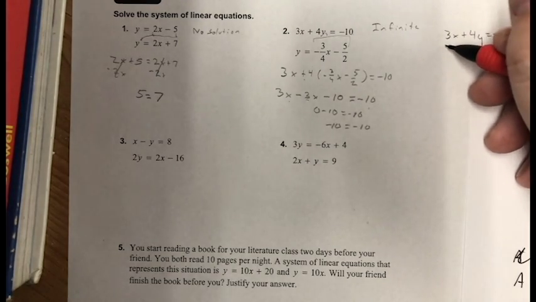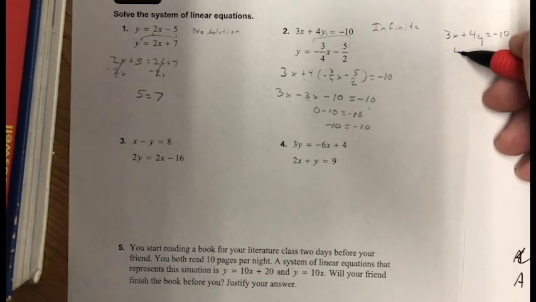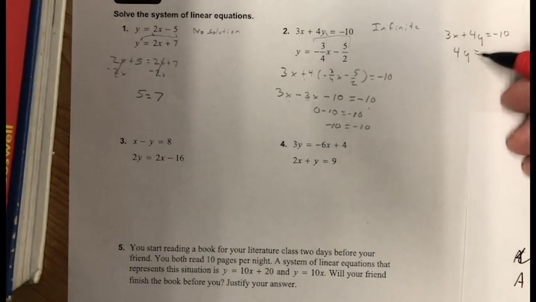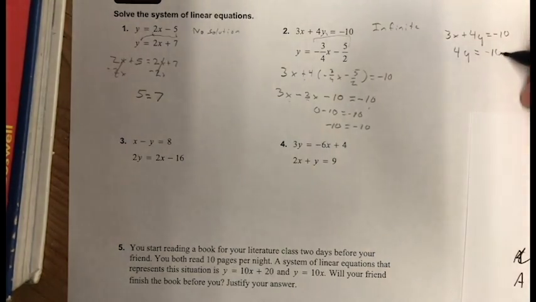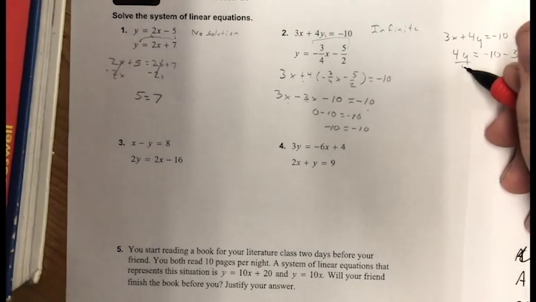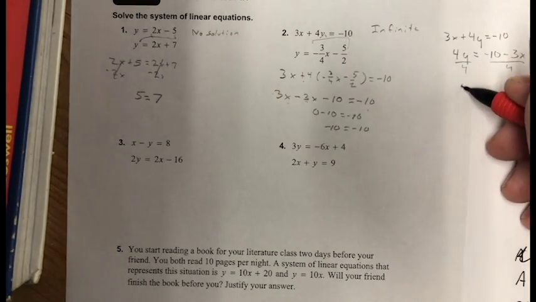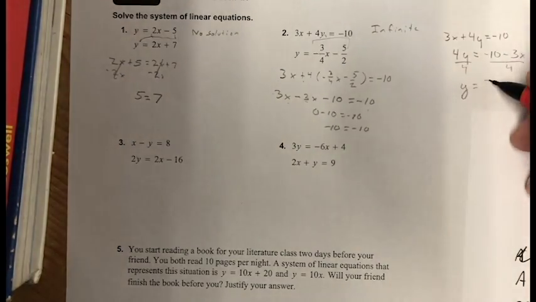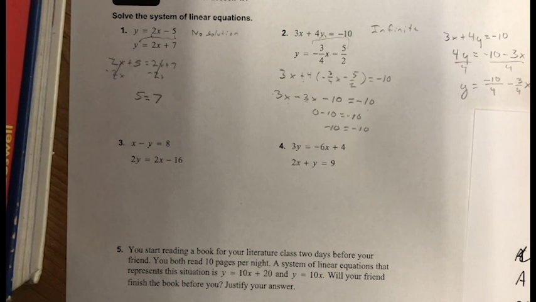So I'm going to subtract 3x from both sides, and I get 4y is equal to negative 10 minus 3x. Now, I'm going to divide by 4 on both sides. And I get y is equal to negative 10 divided by 4 minus 3/4 x.